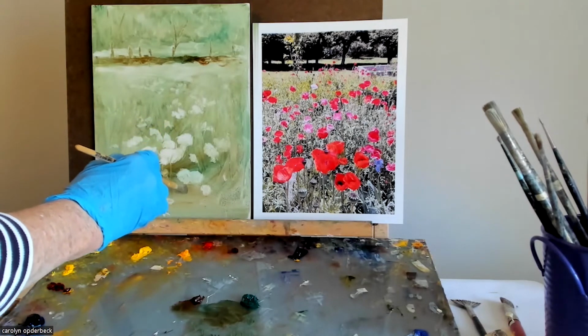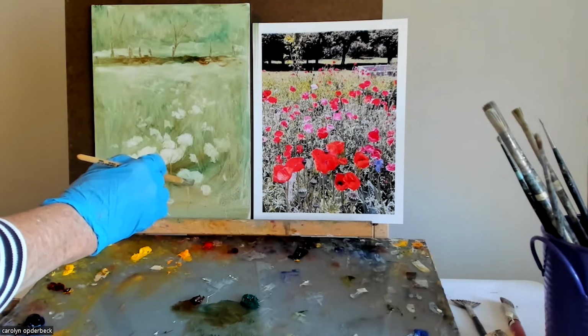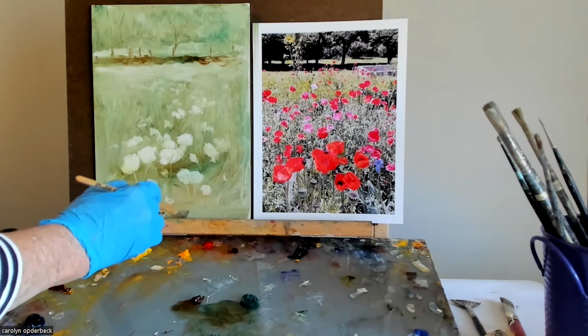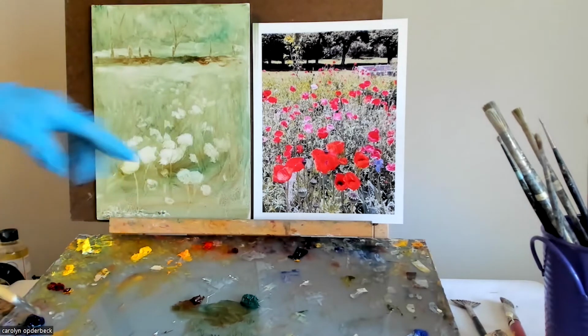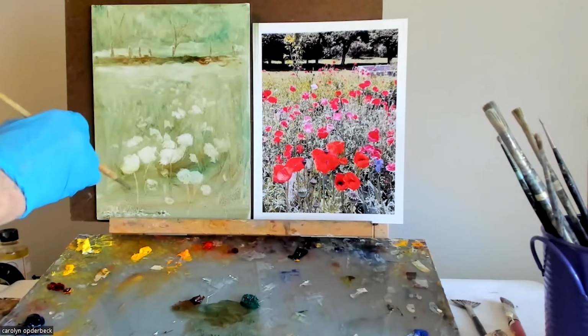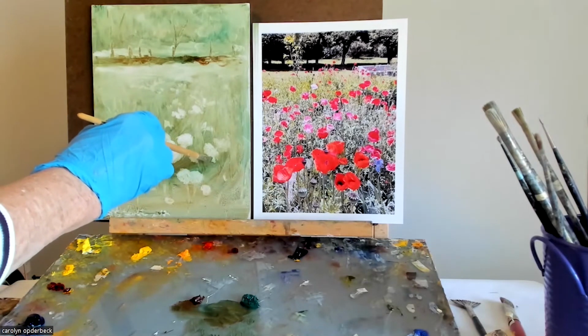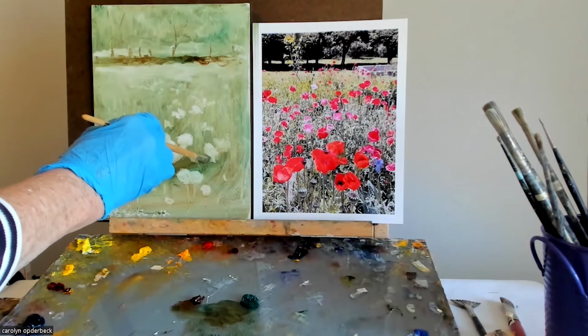But just so that we are able to make nice, clean, sunlit side of the stems, I'm cleaning out some of these areas so that it will just work wonderful.